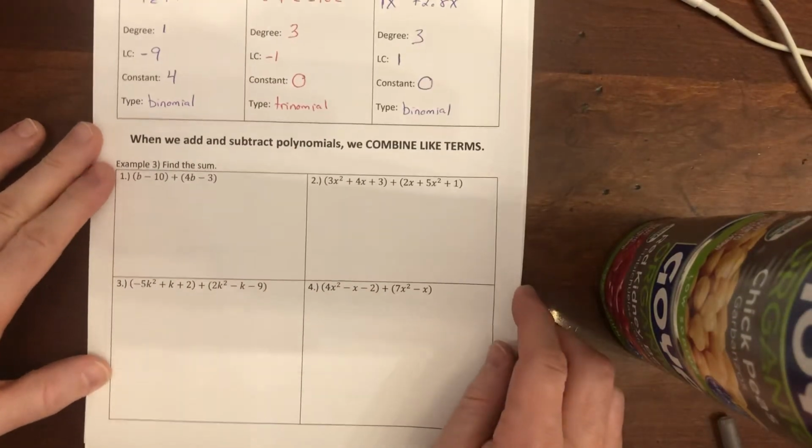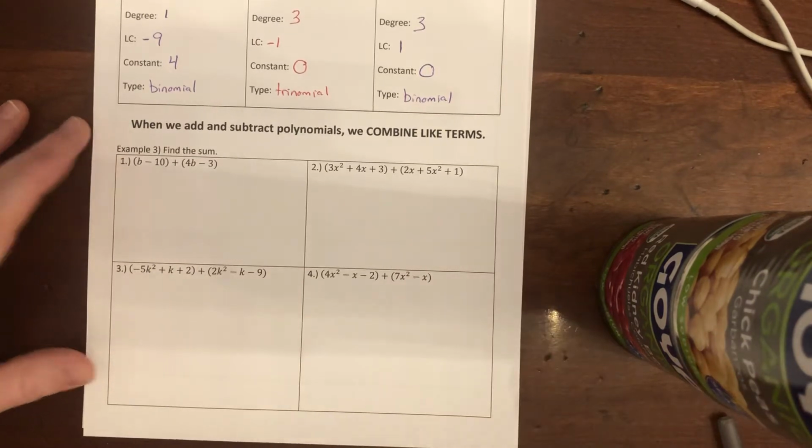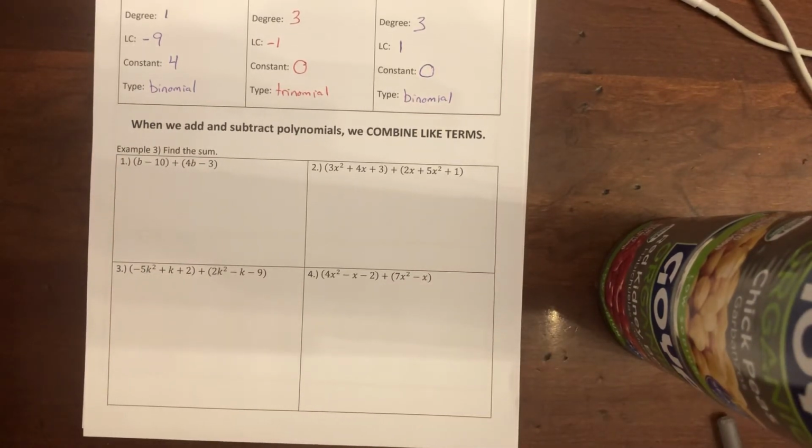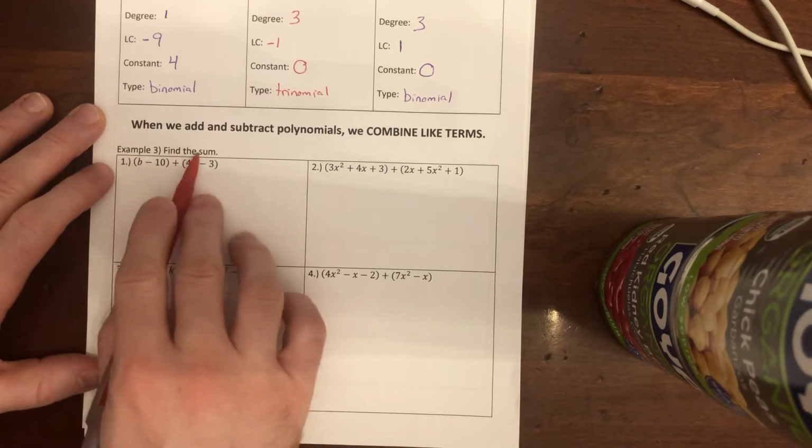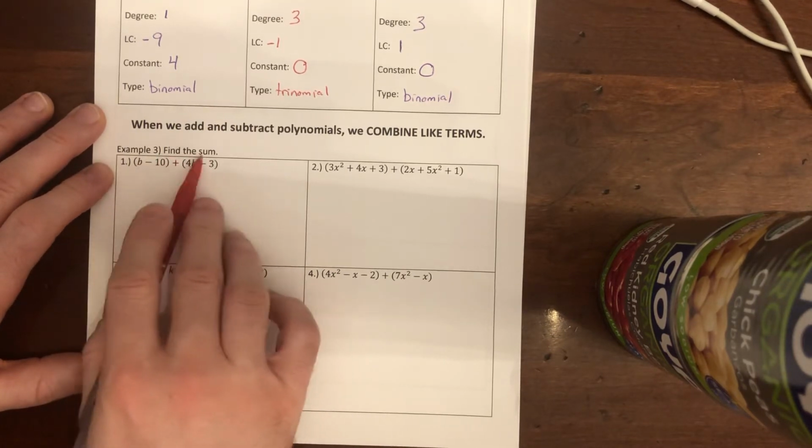All right, so now what we're going to do is we're going to start by adding and subtracting some polynomials. All right, when we add and subtract polynomials, all we're doing is combining like terms. Okay, so if I look at the first one, what do I have that has a b with it? Now notice it says, let me take a step back. Notice it says find the sum.